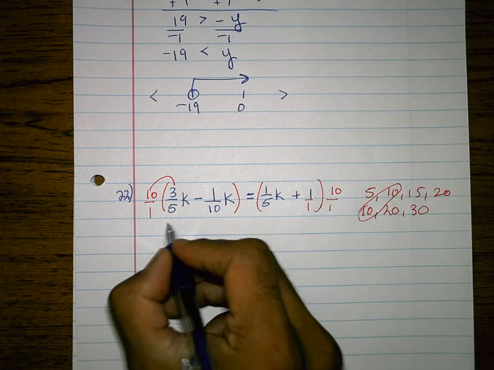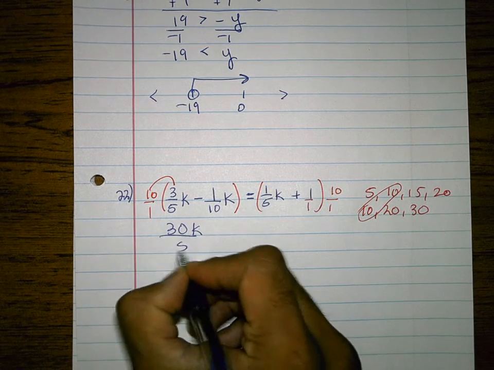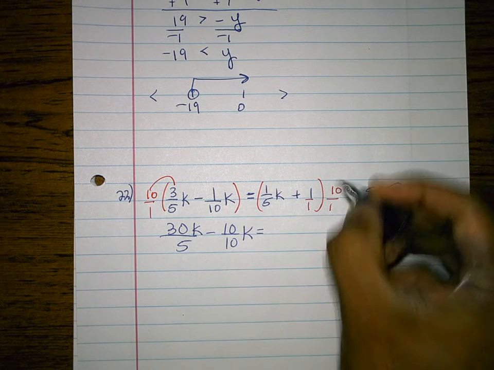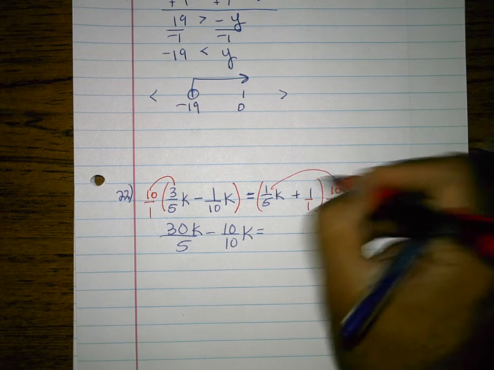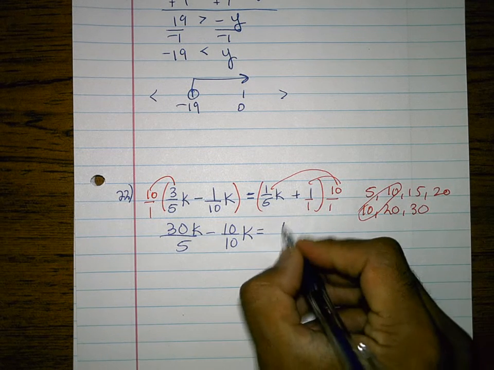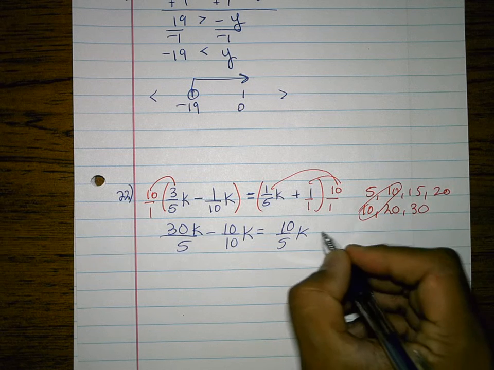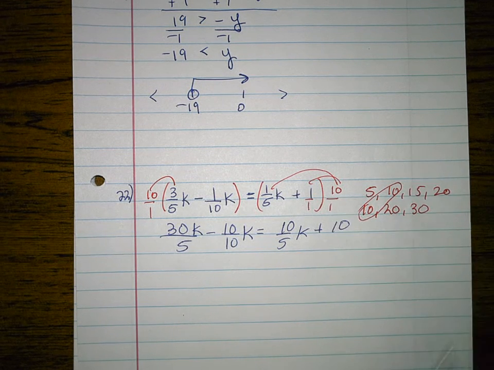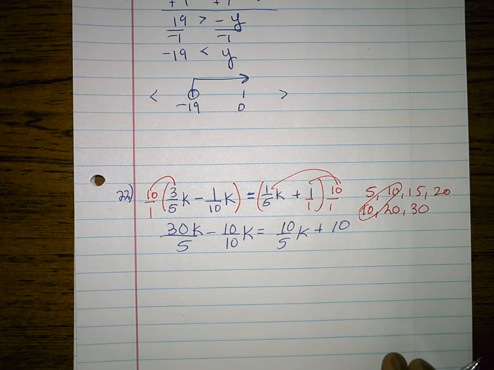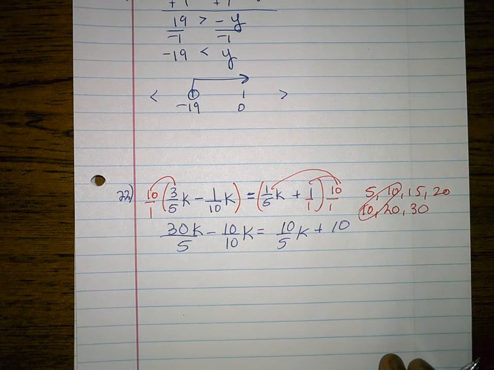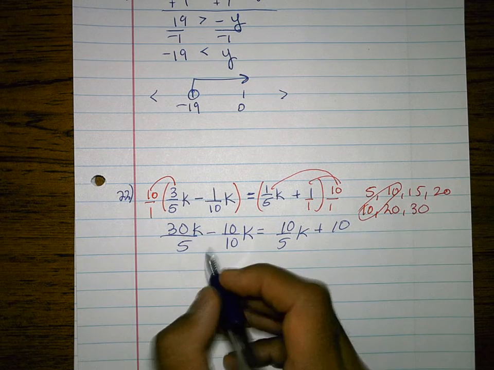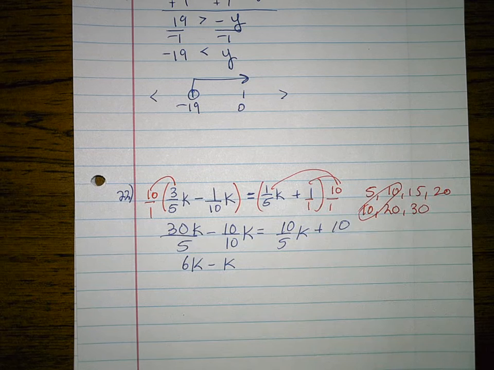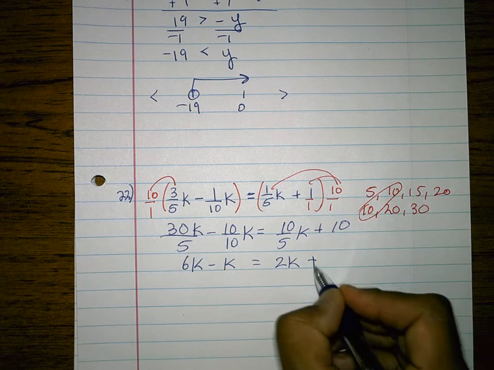So this is going to be 30k over 5 minus 10 over 10k equals, now over here, this is 10 over 5k. Even though there's not a fraction to reduce here, I still need to multiply this over. That's just going to be a 10. Now if I multiply by the least common denominator, everything is going to reduce. So this is 6k minus k, because 10 minus 10 is 1, equals 2k plus 10.